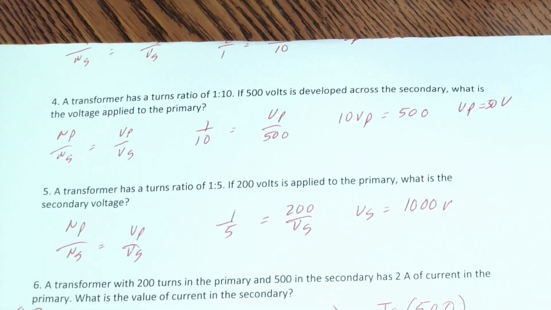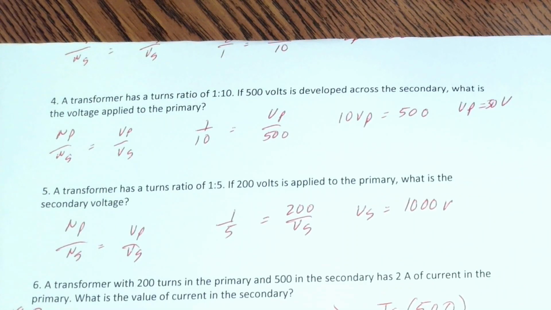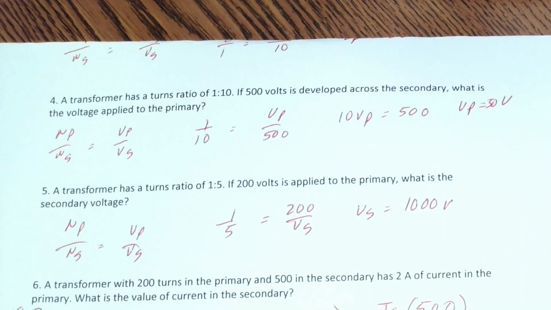And then number 4, this is where I can see it. NP over NS equals VP over VS, and we have a 1-to-10 ratio. Whenever you have a ratio, it's always going to be NP to NS. So 1 turn in the primary, 10 turns in the secondary. VP equals 500, so it's going to be 500 over 10, which equals 50 volts.